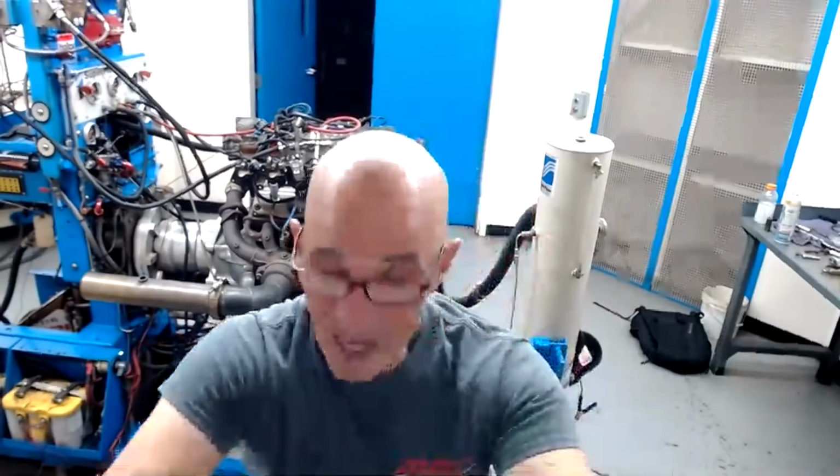Does anybody know what factory timing is on an L32? I don't know what the factory computer is. We're running this on a Holley.